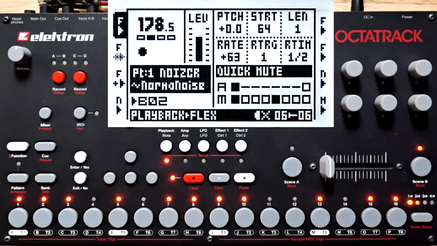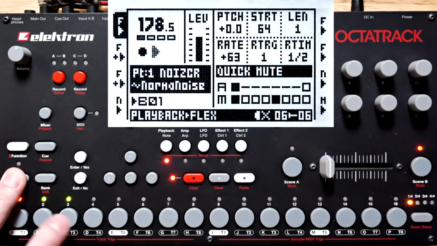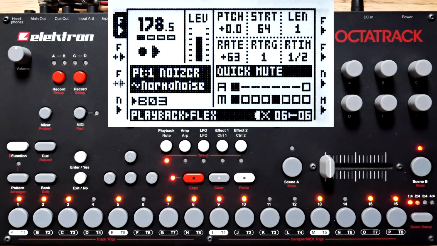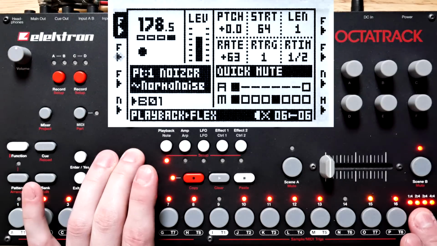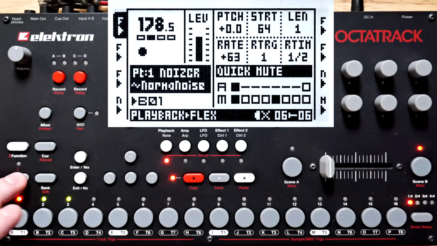So track 1 here is where everything all started. As you can see in these different patterns, there's relatively few triggers that are being activated. Most of these are fill condition triggers. I used both fill conditions and non-fill conditions to create more variations in these patterns.